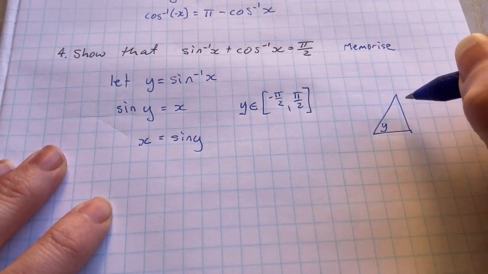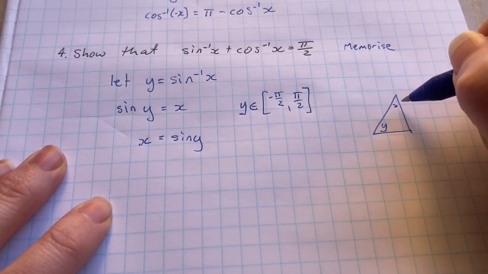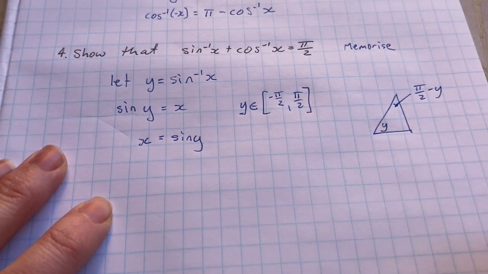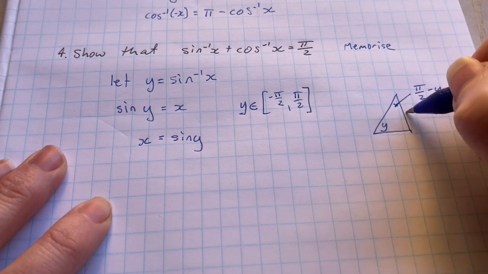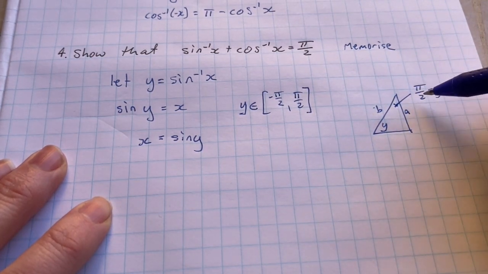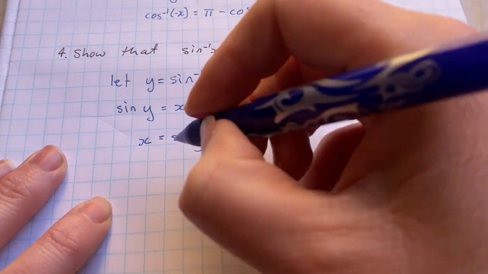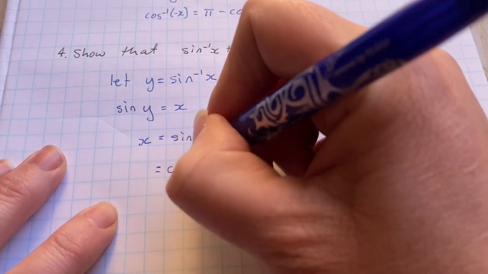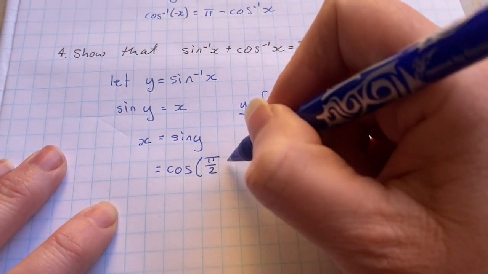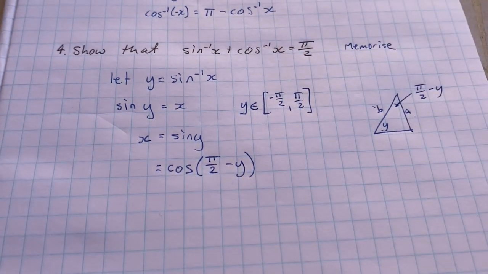So if this is y, this one up here is pi on 2 minus y. Remember, pi on 2 is 90 degrees, 90 minus y. And sine of y is equal to a over b. Cos of pi on 2 minus y is also equal to a over b. So that's actually equal to cos of pi on 2 minus y.